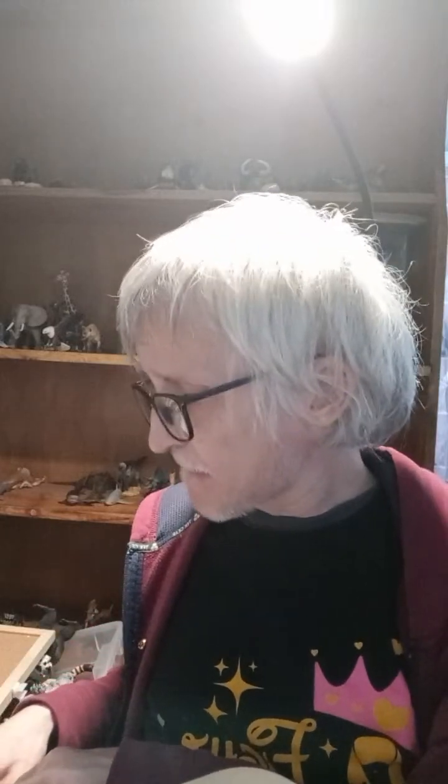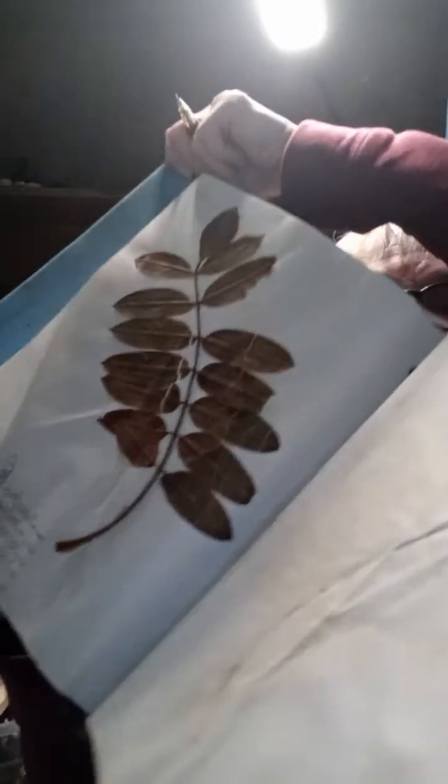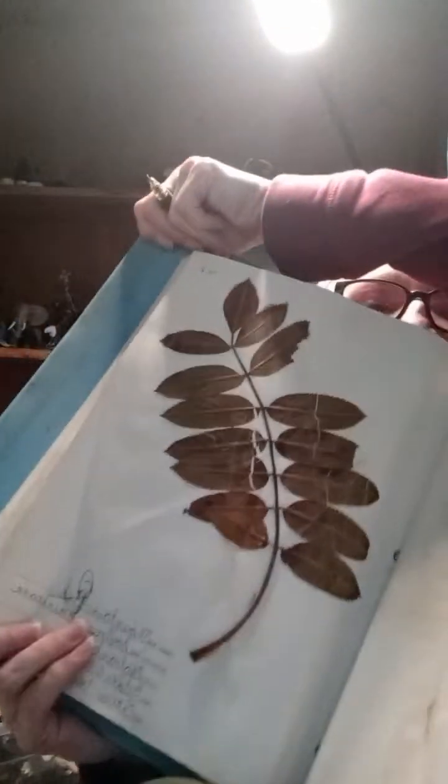So we're going to start by talking about, or re-talking about compounds. Yeah, it had a spider. So this is a tree called mountain ash.